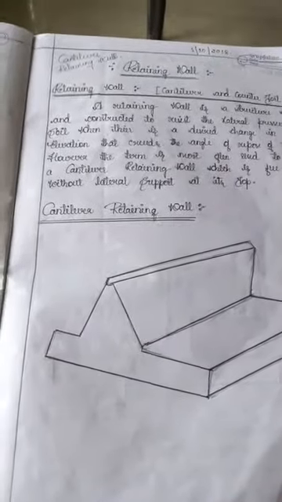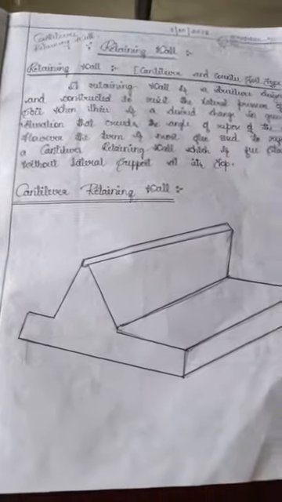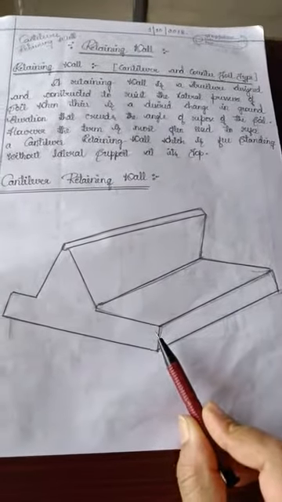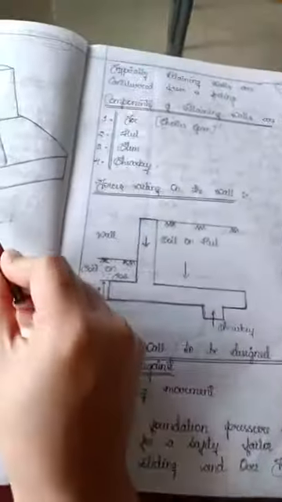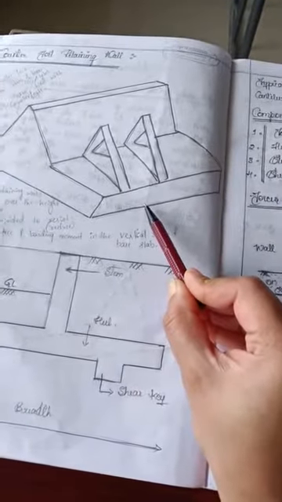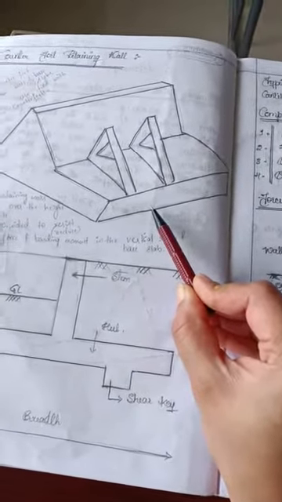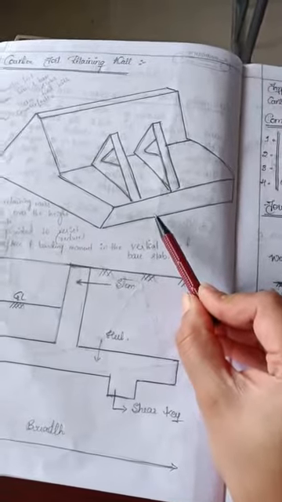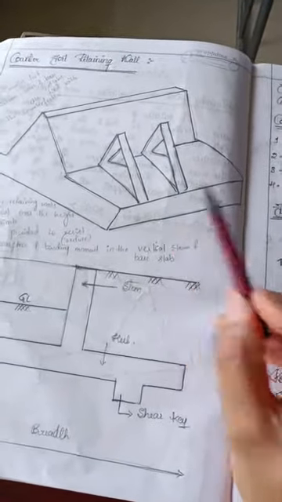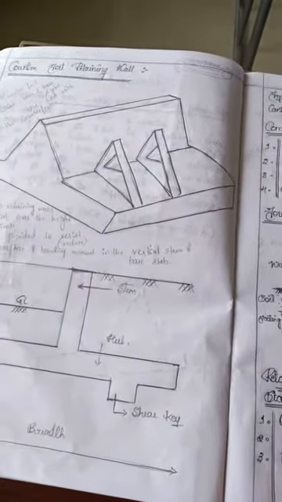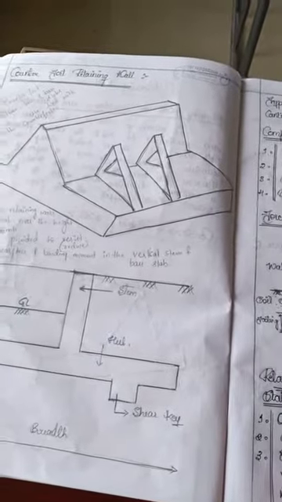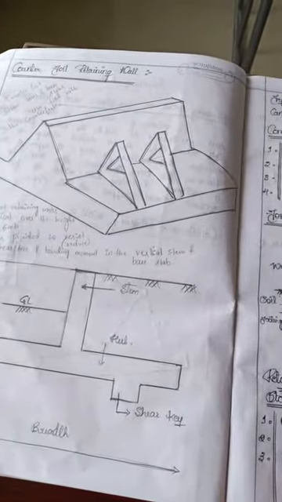There are basically two types of retaining wall: cantilever retaining wall and counterfort retaining wall. I have drawn both the diagrammatic representation of the cantilever retaining wall and counterfort retaining wall. Now we are going to start with the cantilever retaining wall.